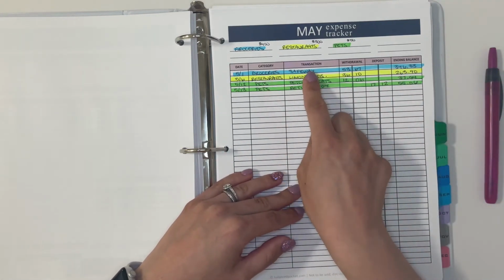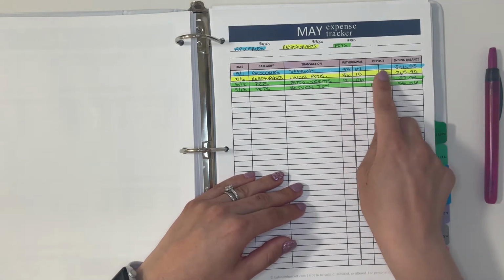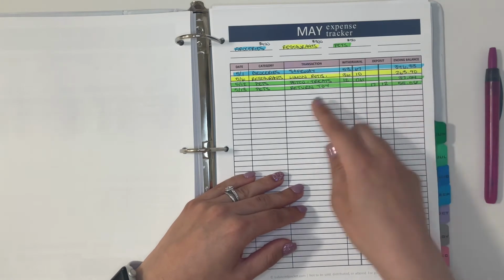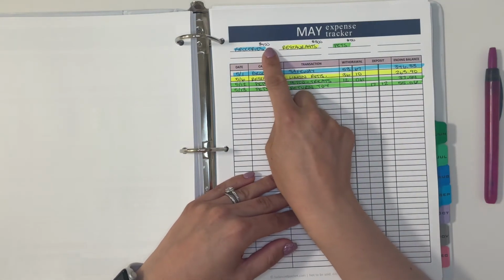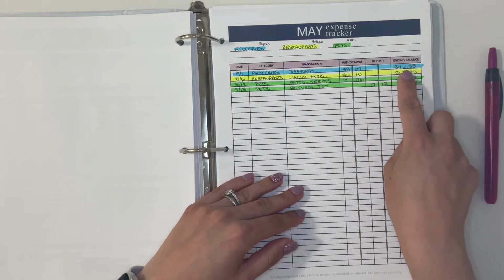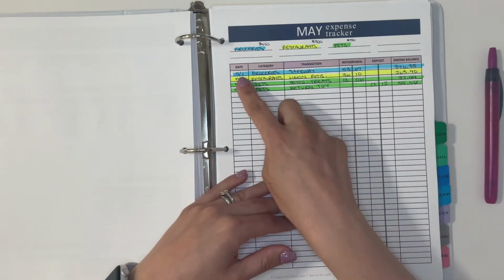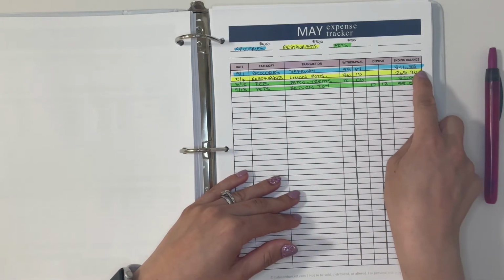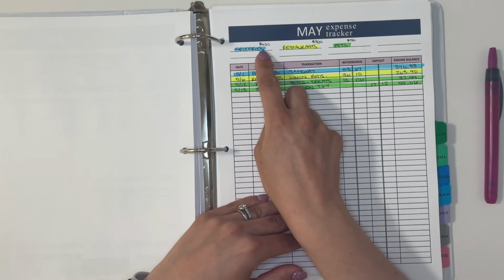So if I went grocery shopping, I spent $53.67. Then for the ending balance, I'm going to take my budget for groceries, so $400, minus whatever I spent, and that's my new balance for that groceries category. And you see, I did end up highlighting this blue because my groceries budget color is blue.